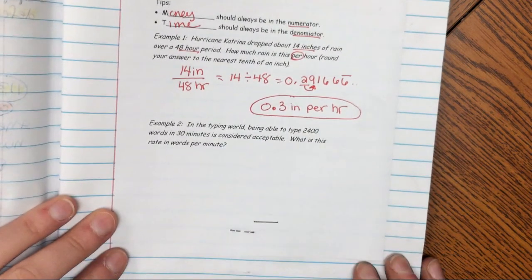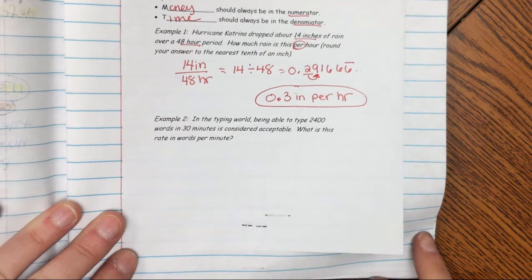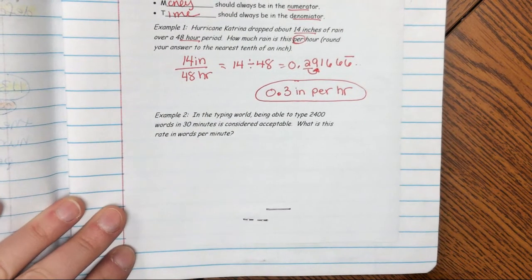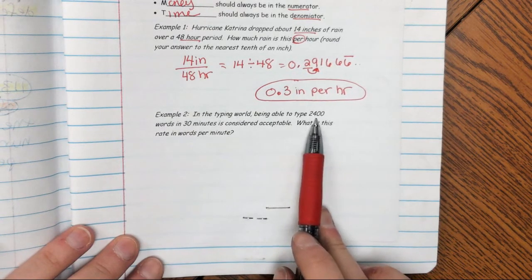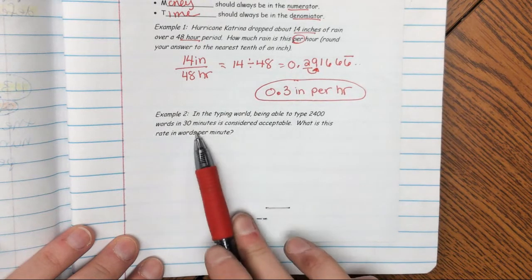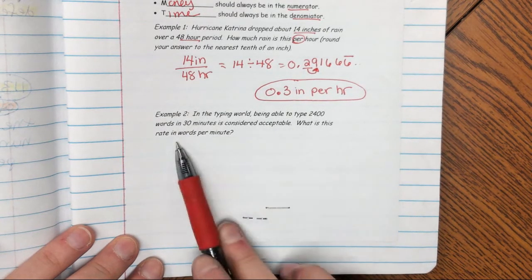Example number 2. In the typing world, being able to type 2,400 words in 30 minutes is considered acceptable. So these are the people that maybe in a court would sit there and type while the trial is proceeding, something like that. So in order to be able to do that, you've got to be able to type relatively quickly. So what is this rate in words per minute?